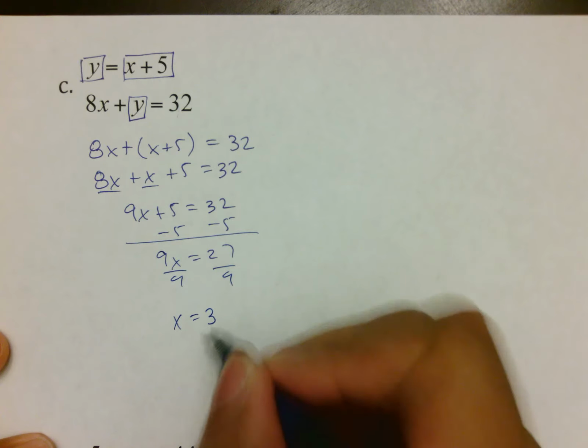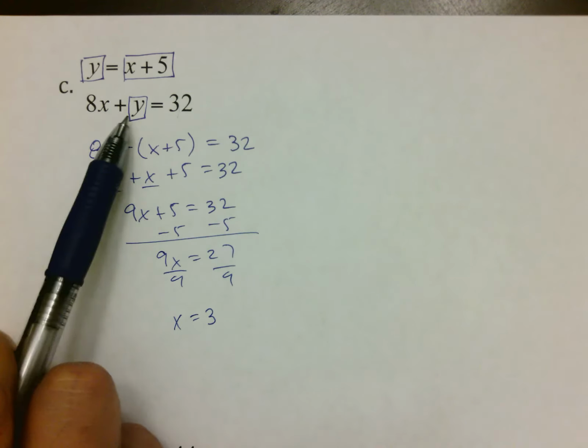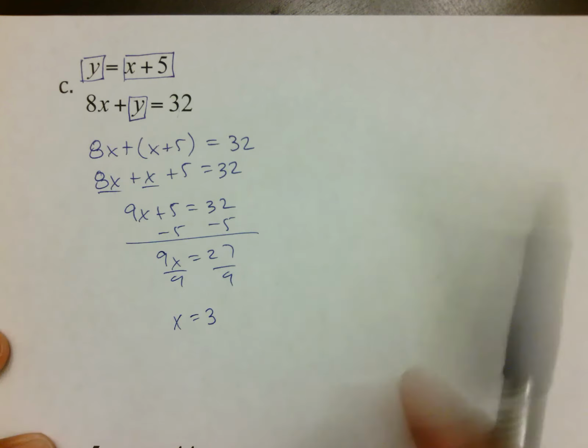Again, once we get x equals 3, you have 2 options, but let's think about this. If I put a 3 right there, I've then got to subtract it and then divide by 8.